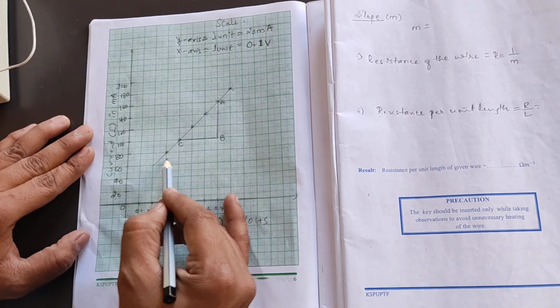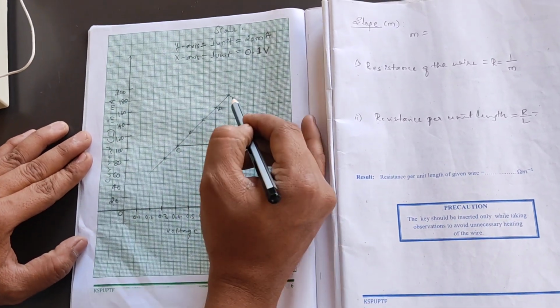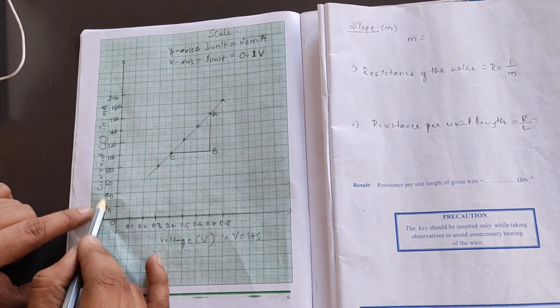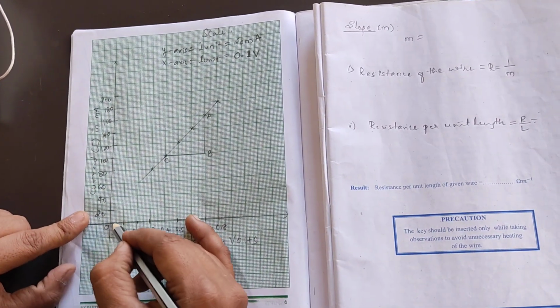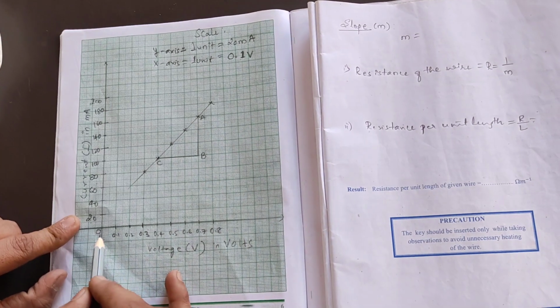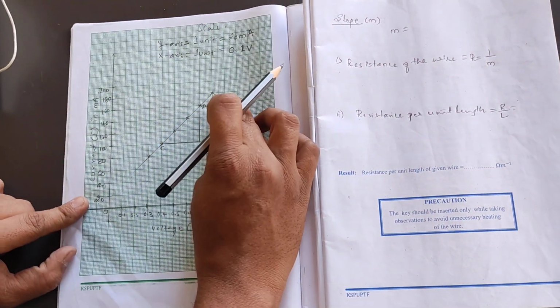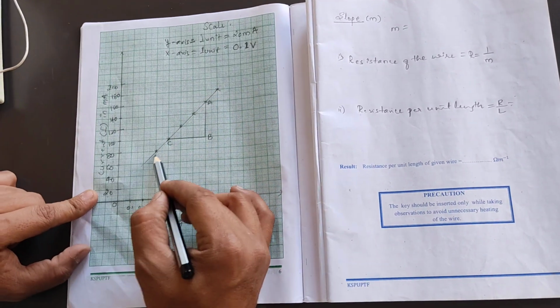In this way we have got a straight line, meaning a linear graph. If I start reading directly from 0.3 here and 80 here, I could have got it directly from the origin, but since you are maintaining some gap, the straight line also starts after some gap. So you have got a straight line.